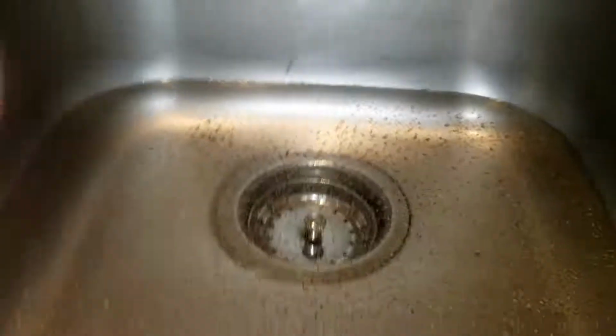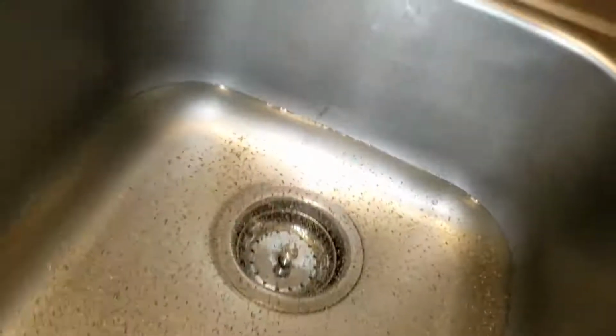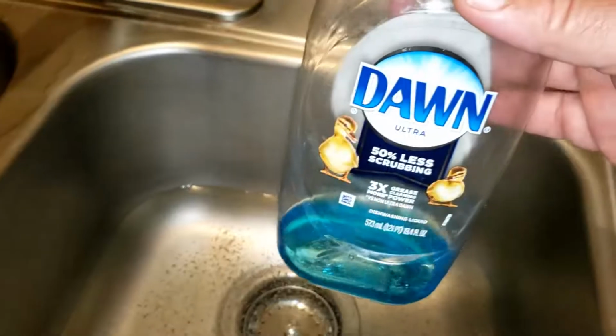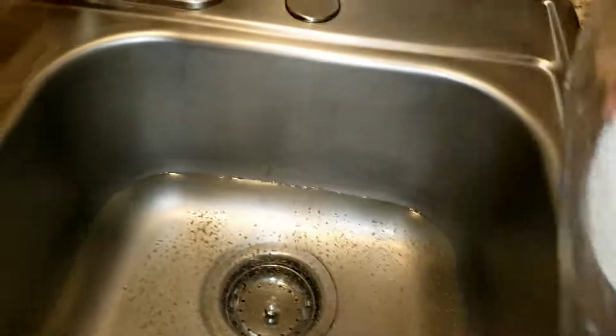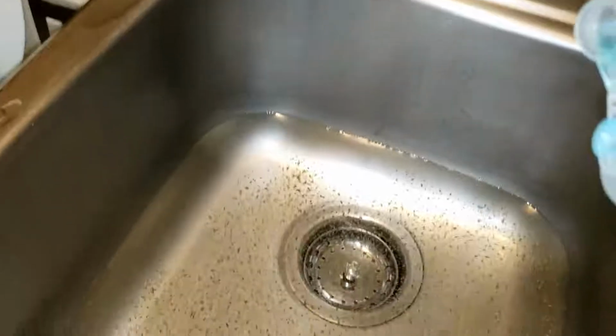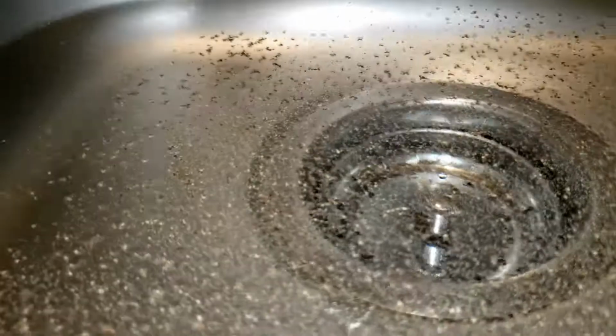Now what I'm going to do is go ahead and grab a little bit of dish detergent in this case. All I want is one little drop of it. Let's see if I can do this without dropping my phone in the sink.